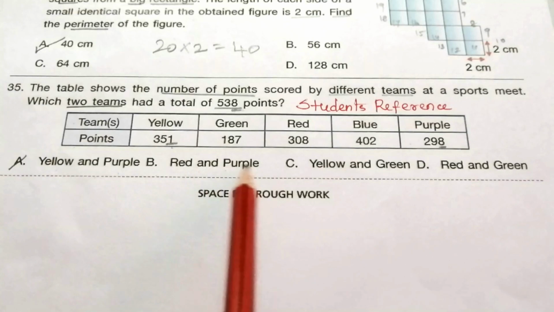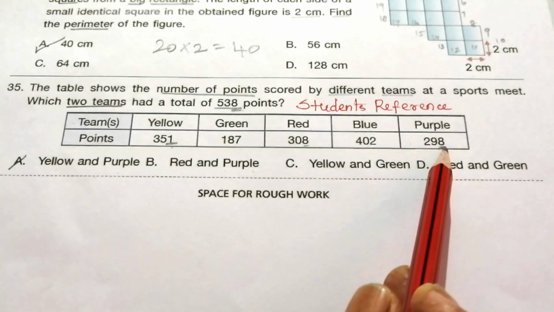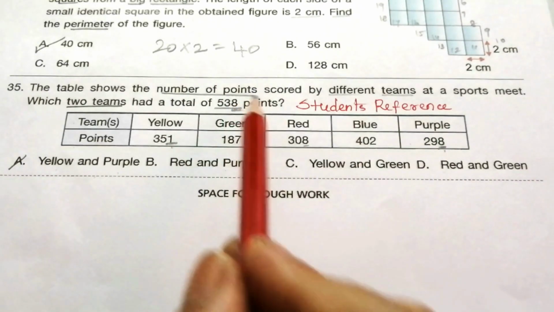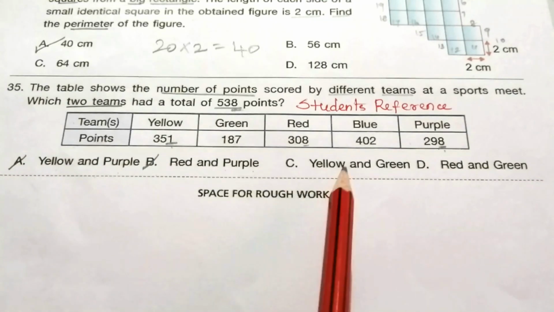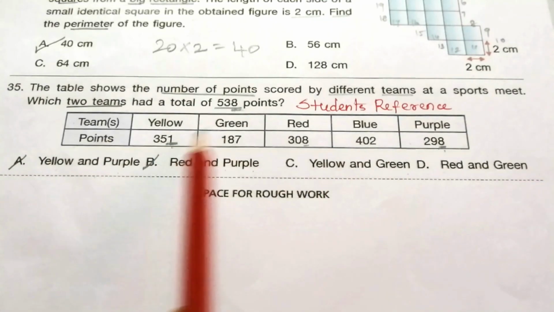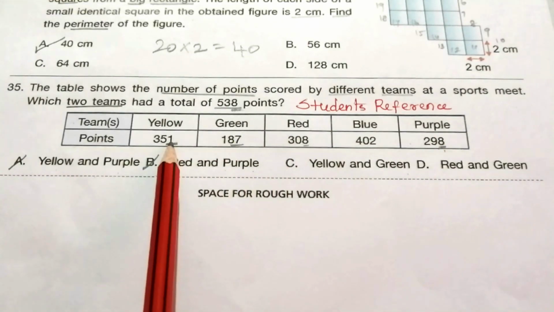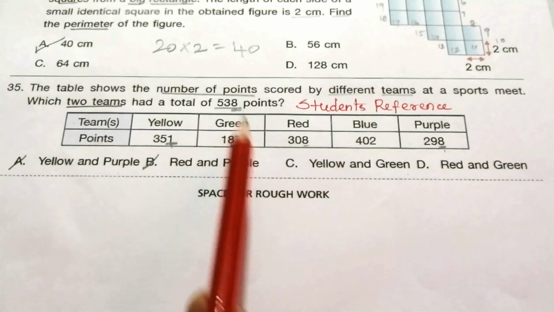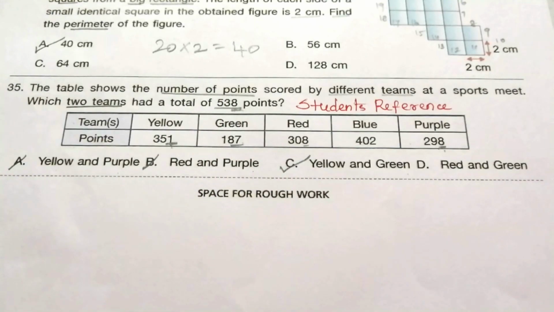And B, red and purple. 8 plus 8 is 16. So in 16, the ones place value is 6. 6 is not equal to 8. So this is also wrong. And next one is yellow and green. So 1 plus 7 is 8. 8 is equal to 8. So this is the correct answer.